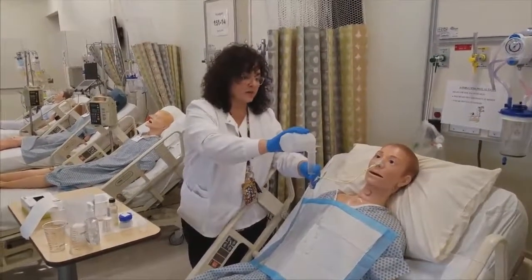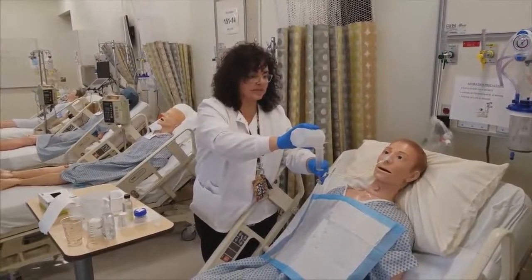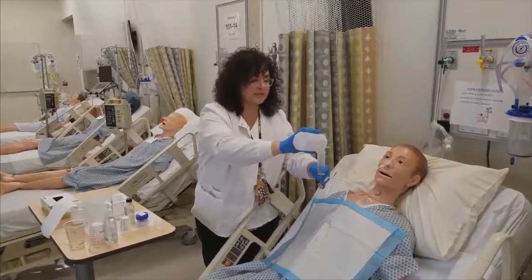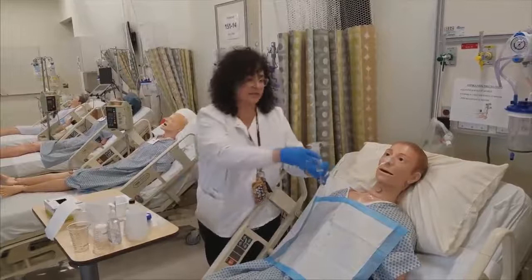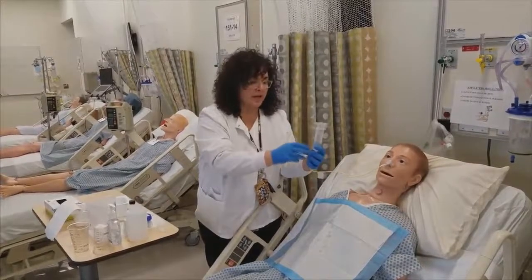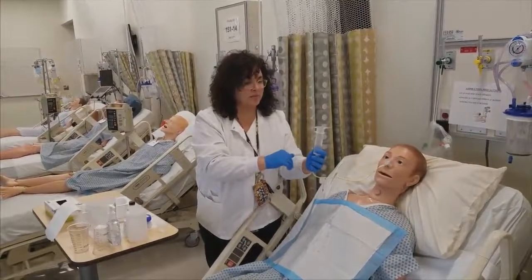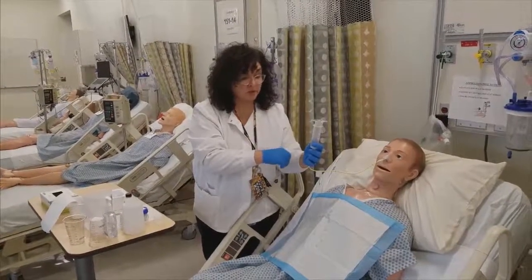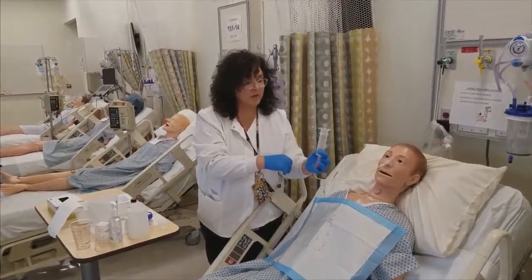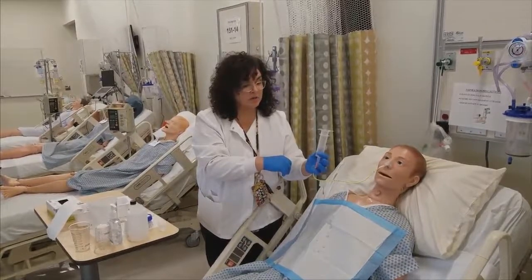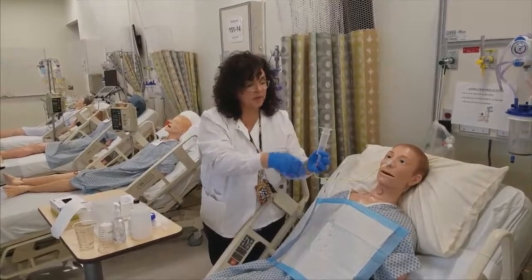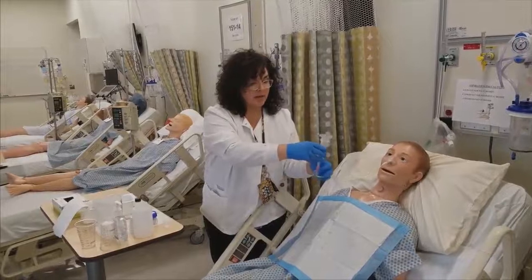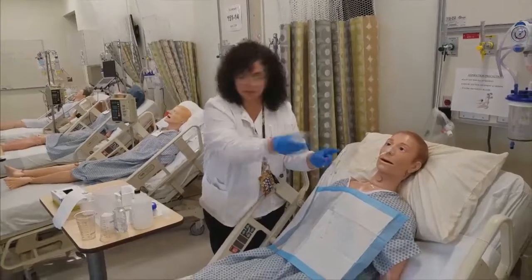Based on what I just gave the patient, it would make sense for me to give closer to 60 to make sure that the medicine was rinsed down well, and so we don't run into problems with the tube occluding. So I'll let that go down. Okay, that's my post flush.